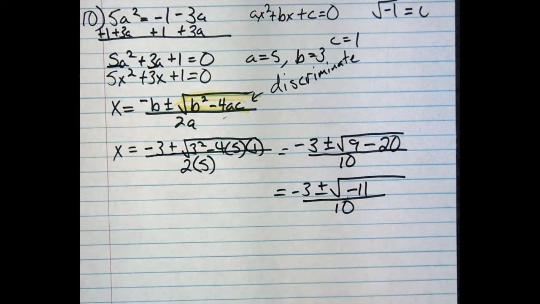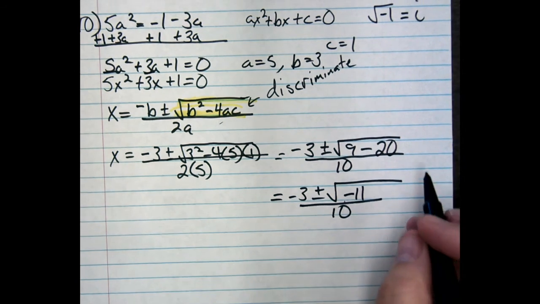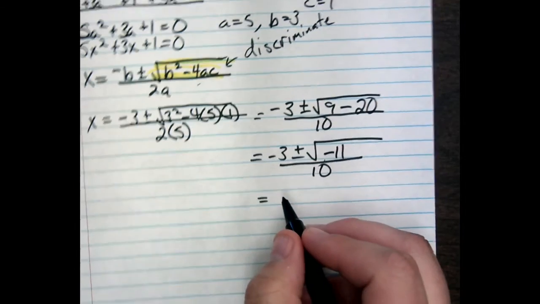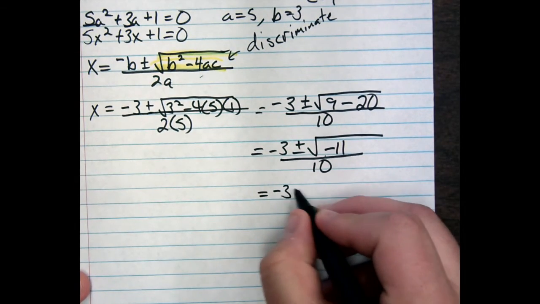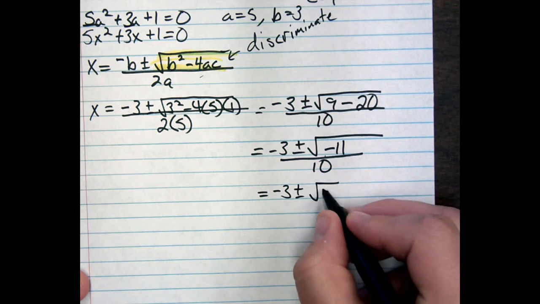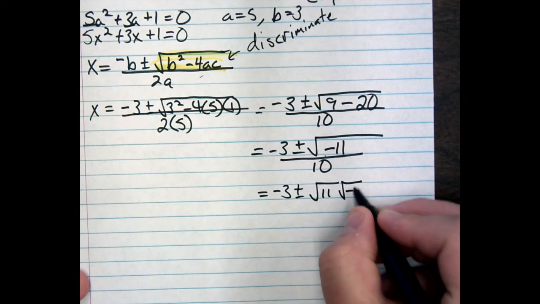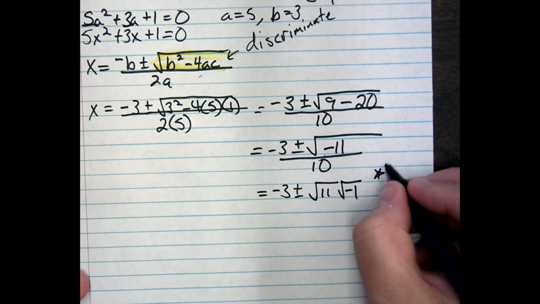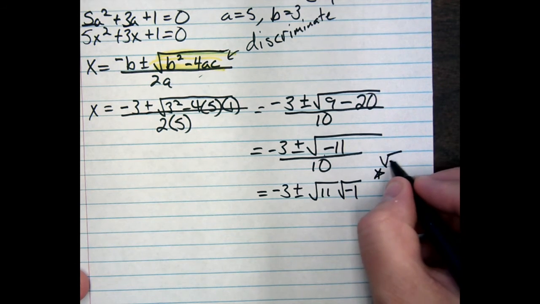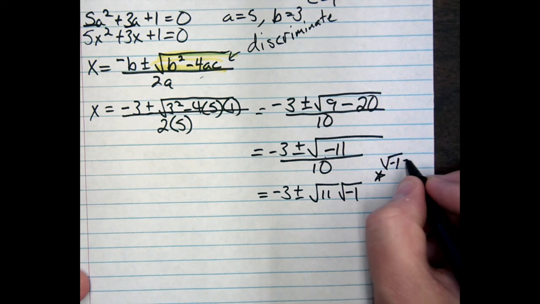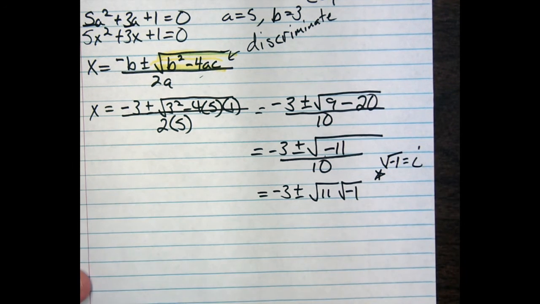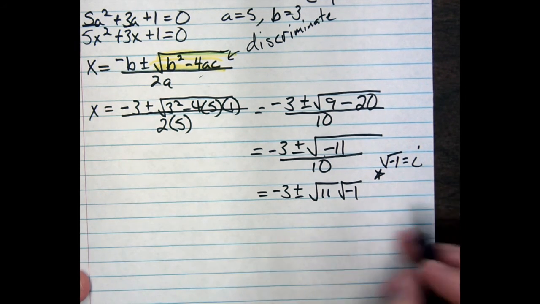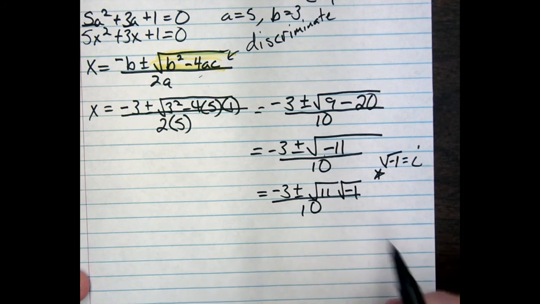So again, what I'm going to have to do is figure out a way to get rid of that negative symbol under the square root. So that's not that hard to do. I'm going to say negative 3 plus or minus the square root of 11 times the square root of negative 1, remembering that the square root of negative 1 is equal to i, all over 10.